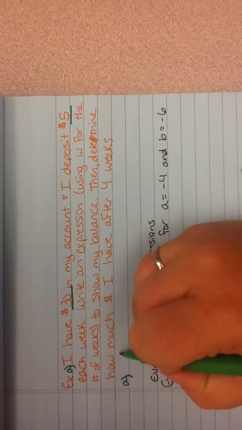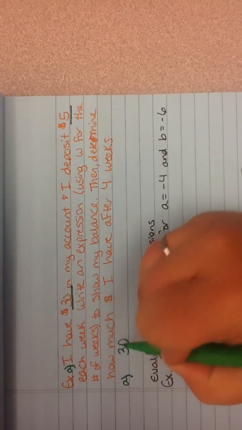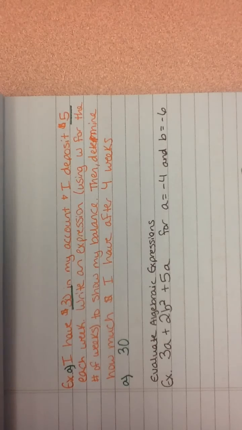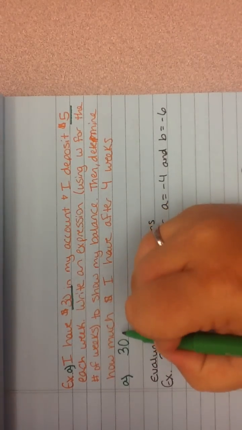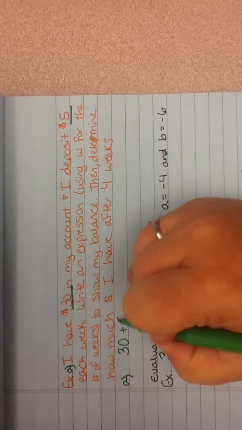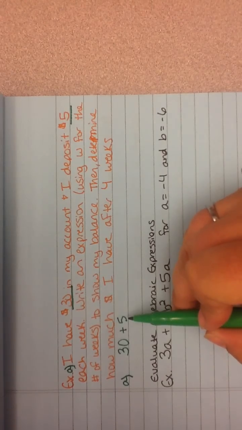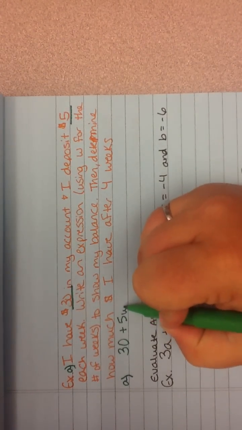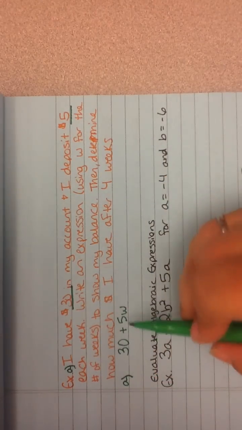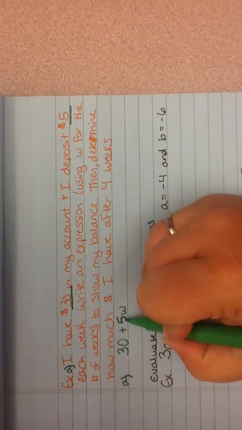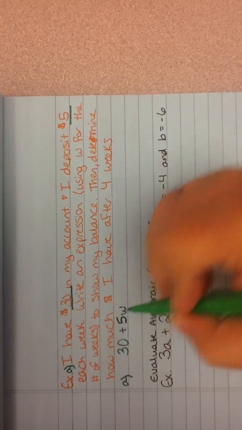Okay, so how much do I have all the time? I definitely have at least $30 in my account. And then I'm going to deposit $5 per week. So each week I'm going to add $5, but this is just telling me I'm adding $5. How do I show that it's for each week? Well, you would multiply it by W, which stands for the number of weeks. So each week I'm going to put in $5 and multiply it by the number of weeks.